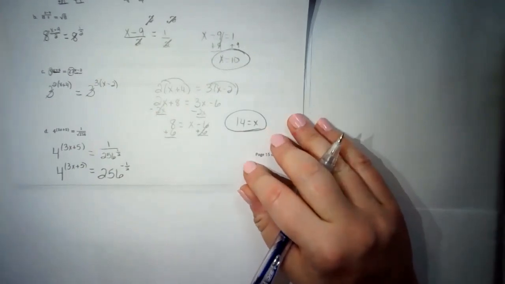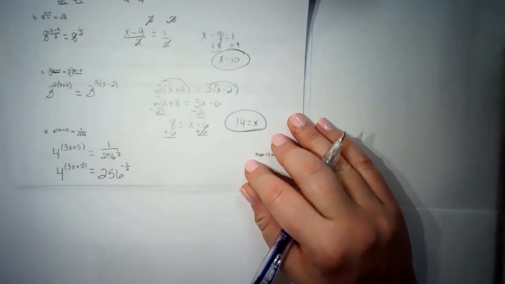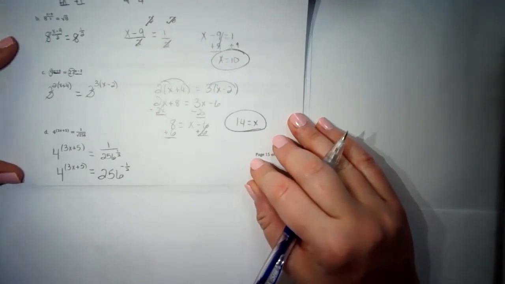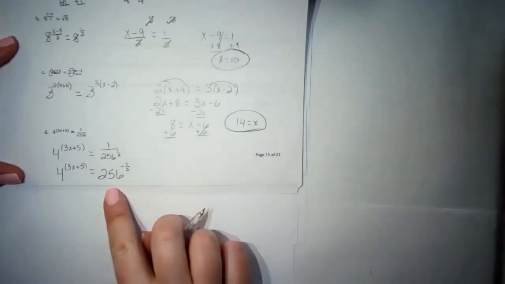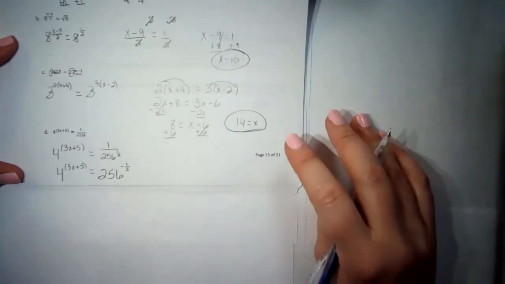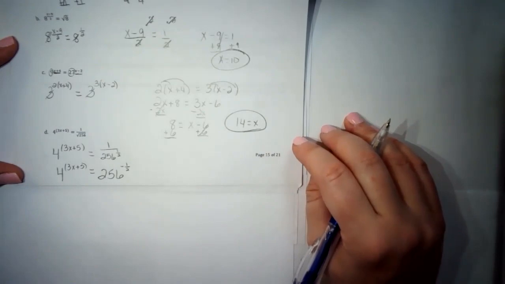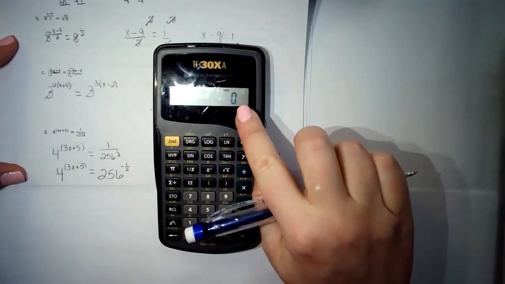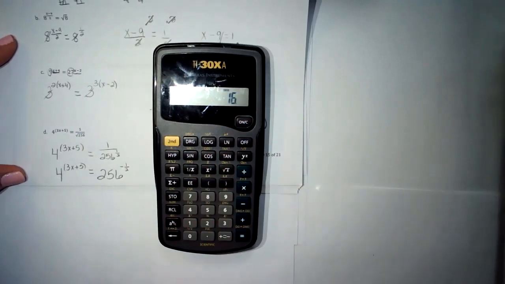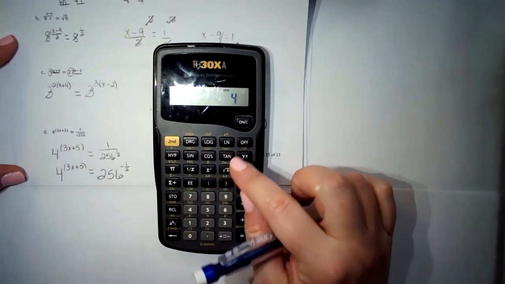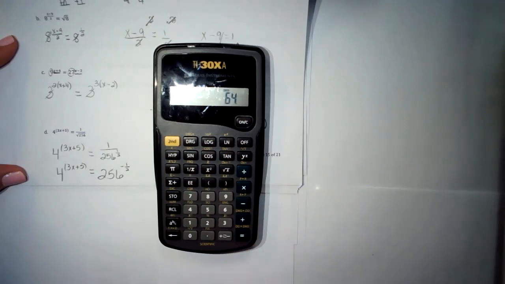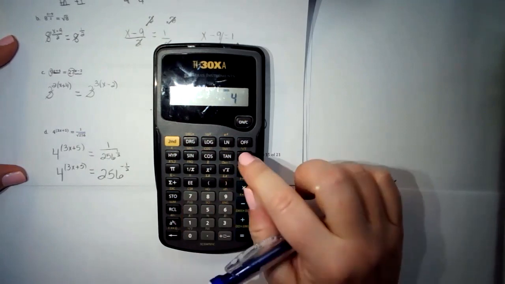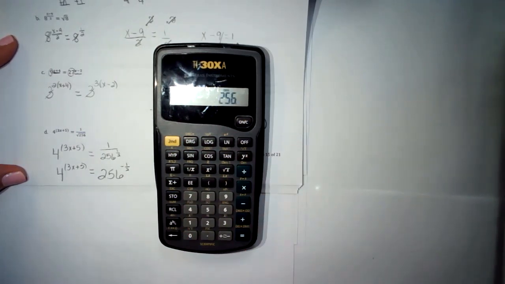Okay, so we made a lot of progress. We at least got it out of the radical and we got it up normal, so it's not in a fraction. Now our job is to make these two the same. Can I turn 256 into a 4? Well, I really don't know, so that's where your calculator comes in. I know that 4 squared is 16. 4 to the third is 64. 4 to the fourth is 256.